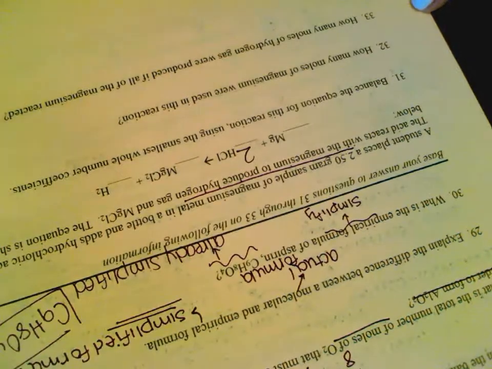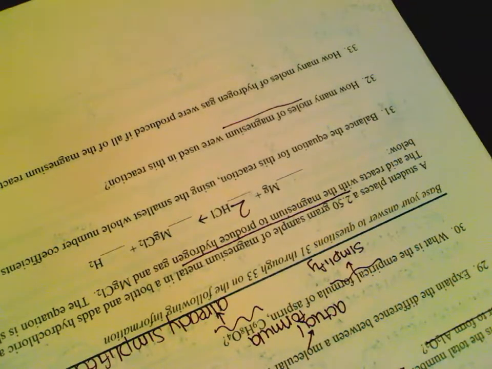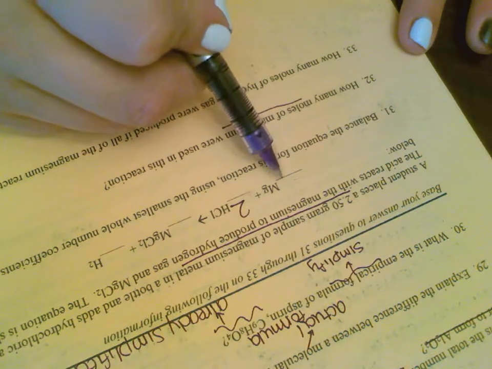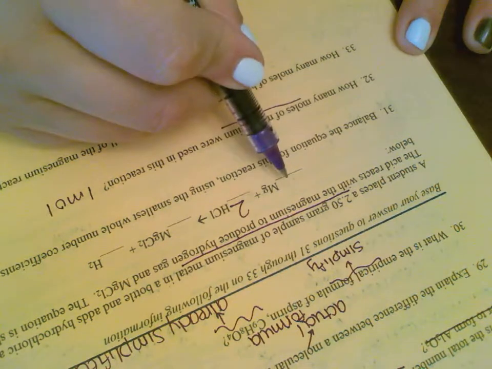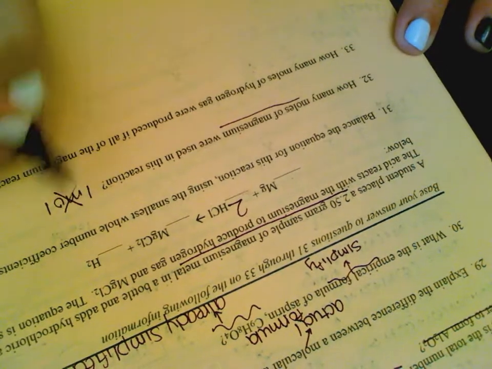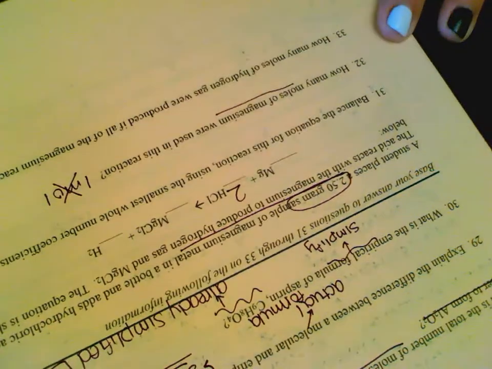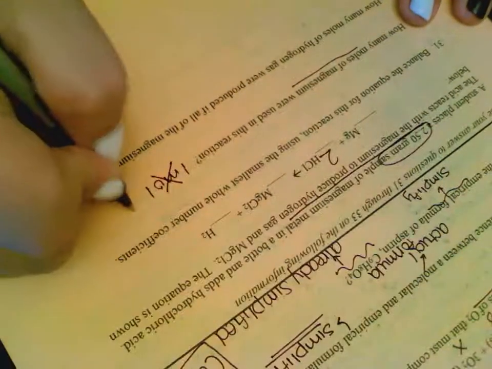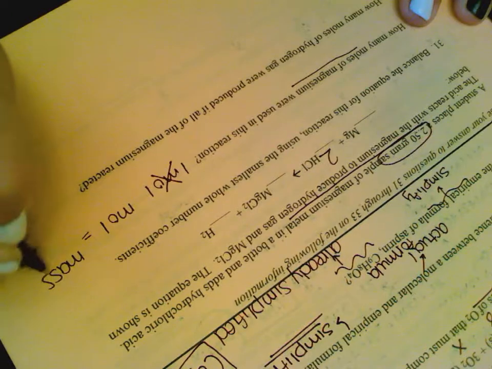So 32 says how many moles of magnesium were used in this reaction. It would be very tempting to go up here and say 1 mole, because if you're looking right here, that would really be a 1. But that is not the answer. You want to go back up here and again focus on this. You had a 2.5 gram sample. So you know that moles is your given mass over your gram formula mass. So do the math.